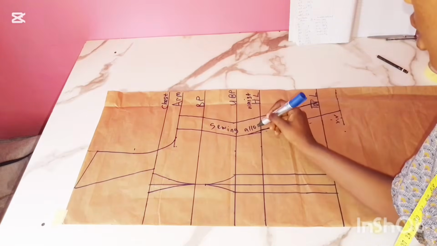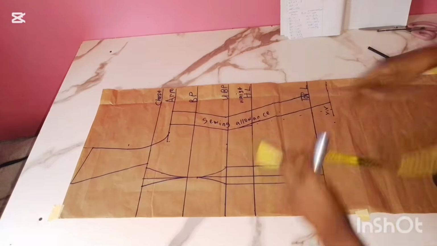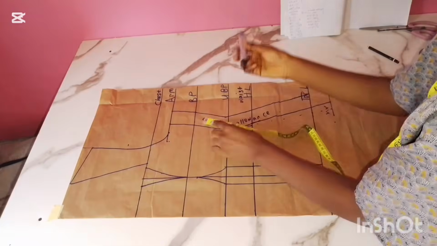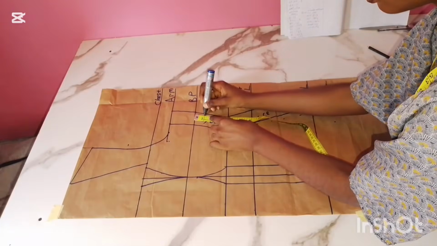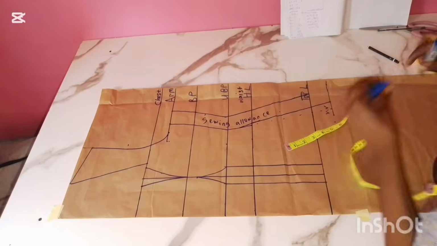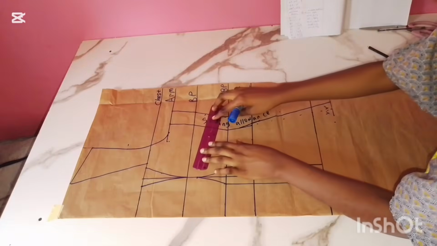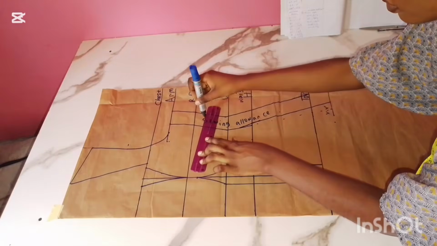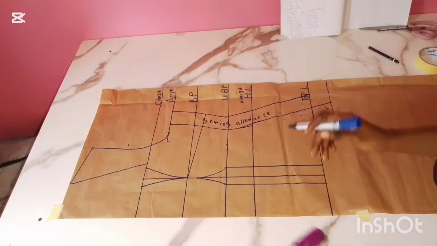Now this is my sewing allowance. The next thing to do is to take the side bust dart. On the bust point, I'll come down by 1 inch. The reason why I'll come down by 1 inch is because our half length for the front and back is not the same. The back is shorter than the front, so we have to come down by 1 inch so that the sides can be equal, okay? Now I'm going to connect that 1 inch to my bust point. Just look at where I'm doing mine and you get it right.